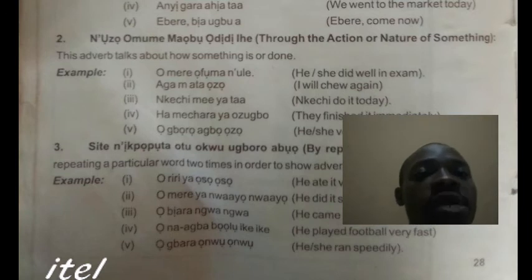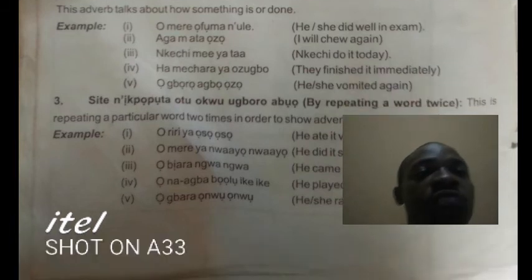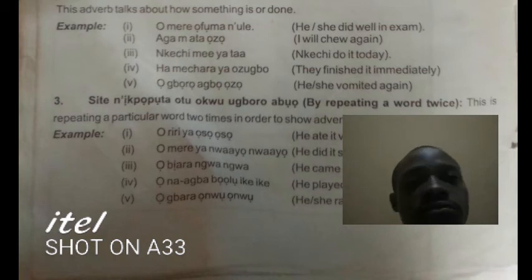We have the example here. O mere ọfụma n'ule. O means it could be he, it could be she. It's unisex. He or she did well in exam. Okay, the next one is agam ata ọzọ. I will shoot again. Okay, the next one is Nkechi mee ya taa. Nkechi do it today. Alright, the next one is ha mechara ya ozugbo. They finished it immediately. The next one is ọ gbọrọ agbọọ ọzọ. He or she vomited again.